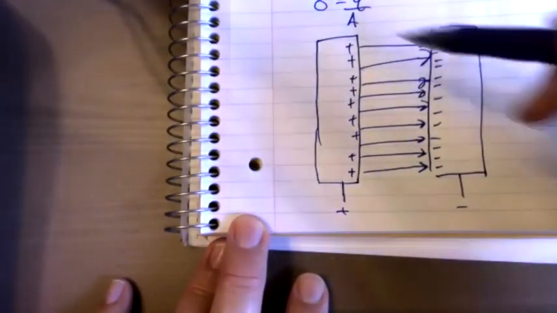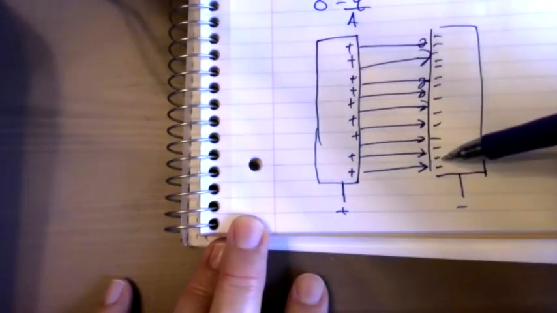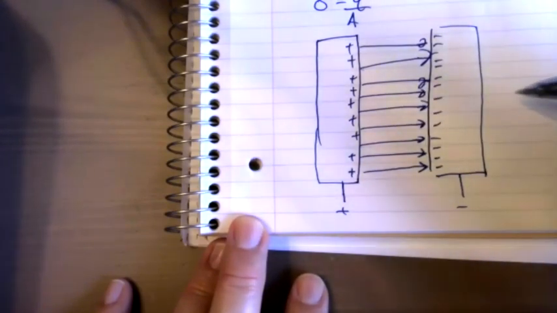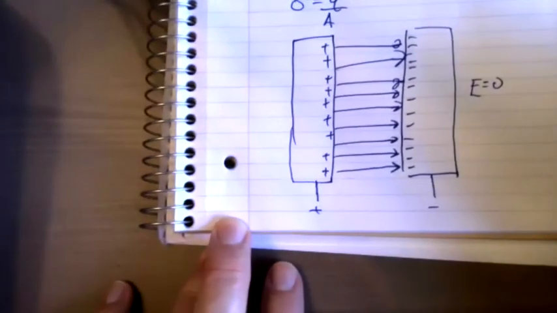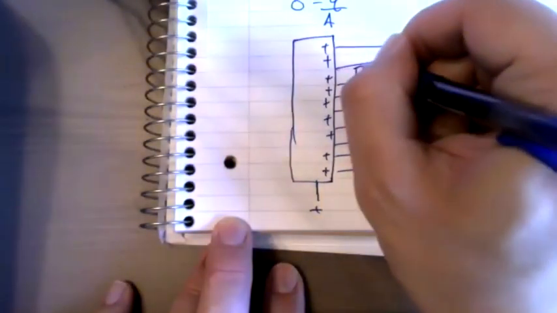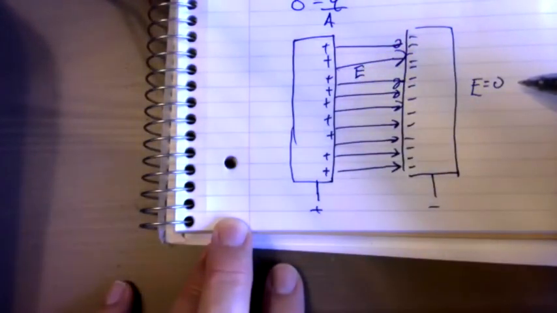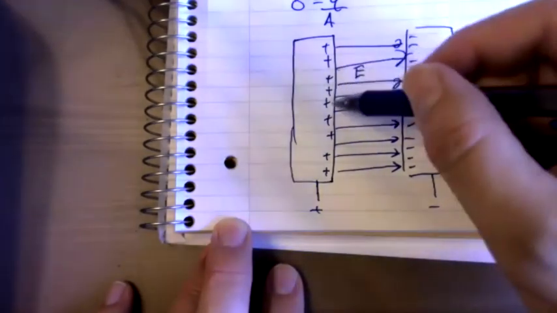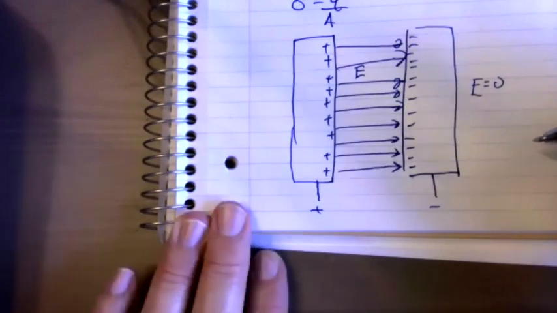So in a capacitor, what we find experimentally is that all of the charge resides inside of the capacitor. And outside of the capacitor, really E equals 0, okay? So here in the middle, we have a very big electric field, and outside, the electric field is equal to 0. So on the outside of this, we really don't have any electric field, okay?